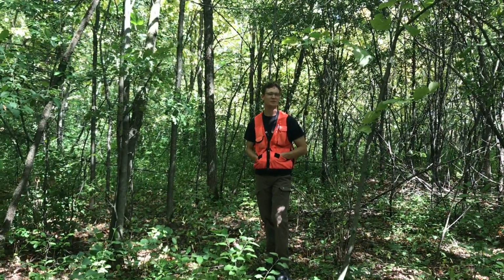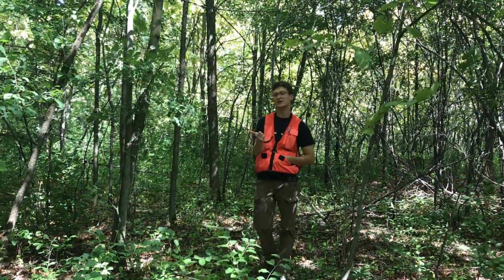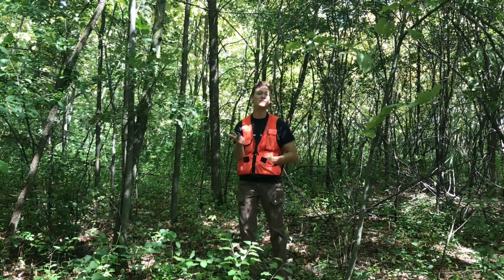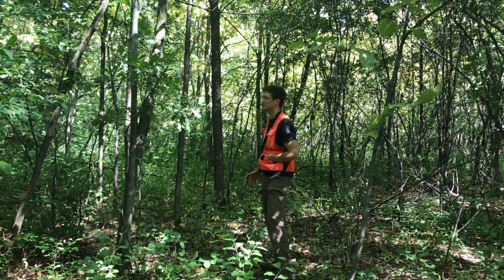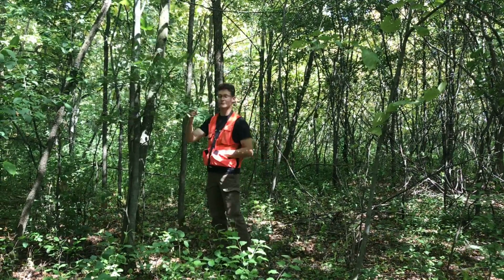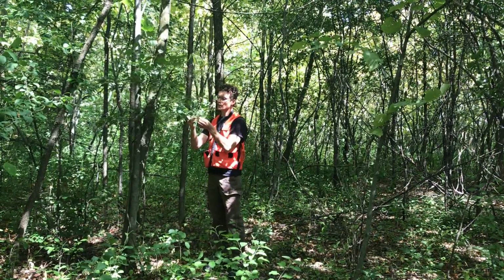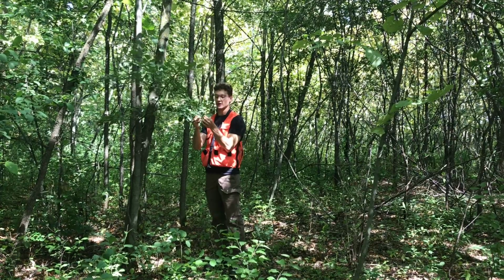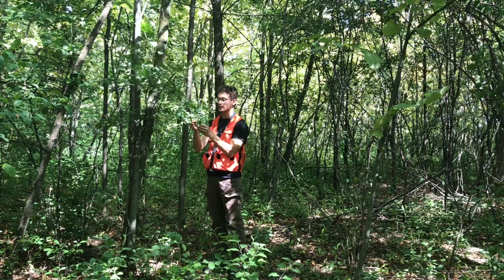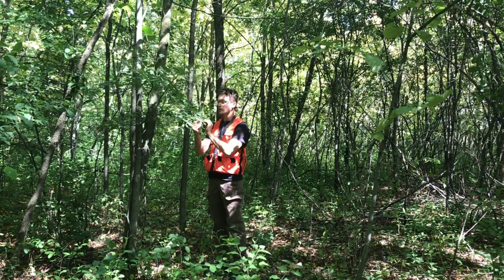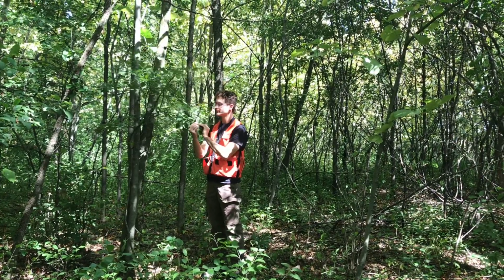Buckthorn is a problem for native ecosystems because it degrades wildlife habitat and outcompetes native vegetation. A couple of ways that it outcompetes native vegetation is through their leaves. In the spring, buckthorn will oftentimes leaf out earlier than other plants. And in the fall, when most plants have already dropped their leaves, buckthorn still retains their leaves.